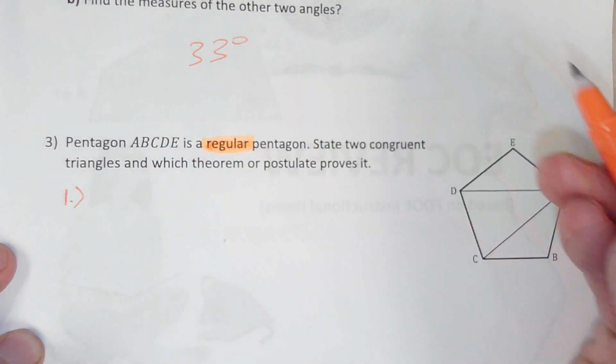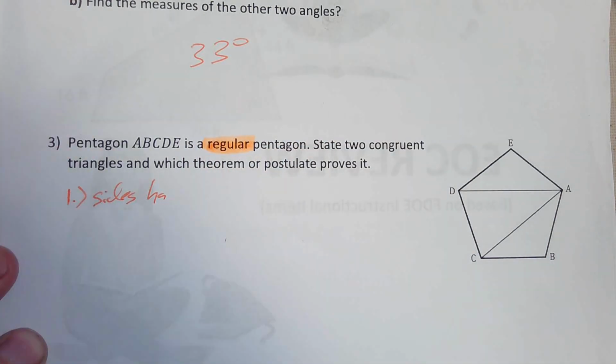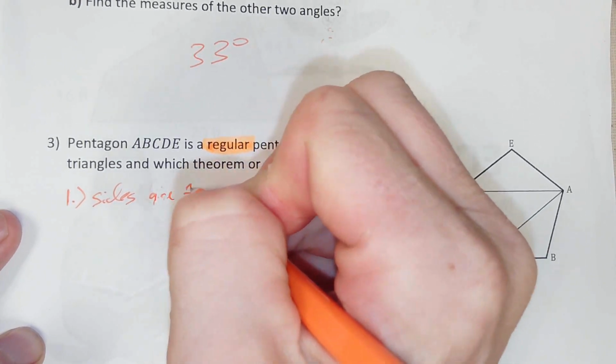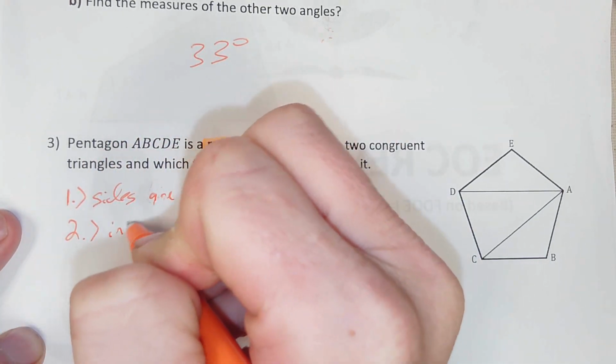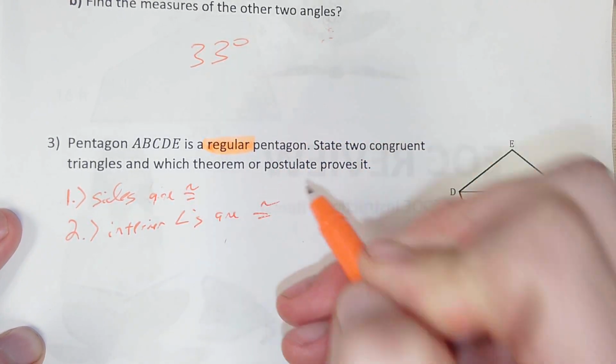One, the sides are congruent. Two, the interior angles are congruent.